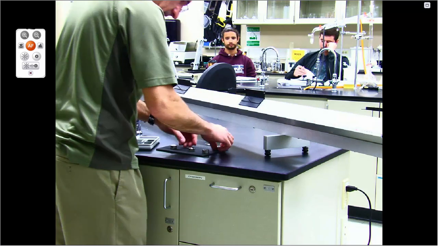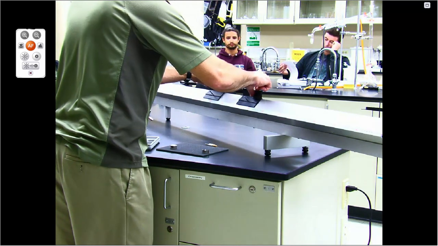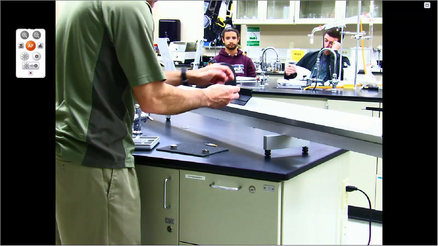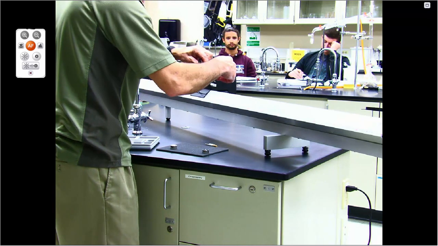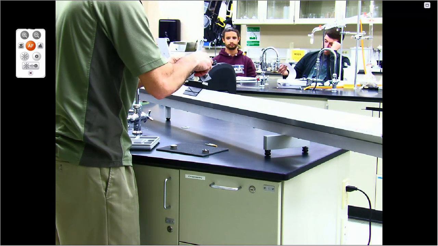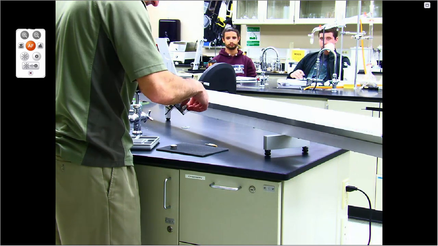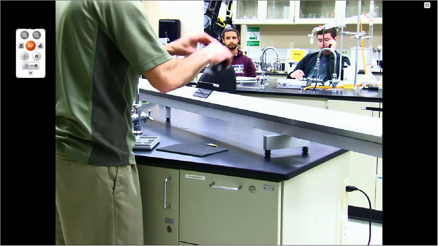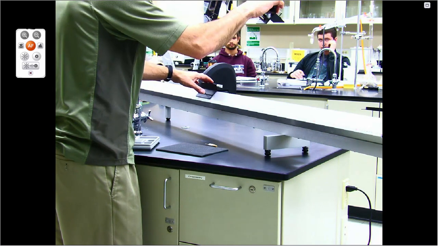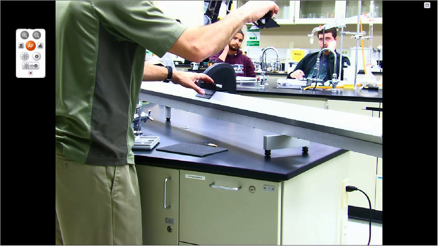But now, look what happens. Let's change the masses. So I'm going to add these masses. This one here has a lot more mass now. This one is going to have a lot more momentum.